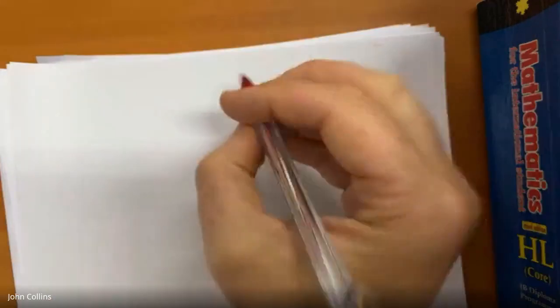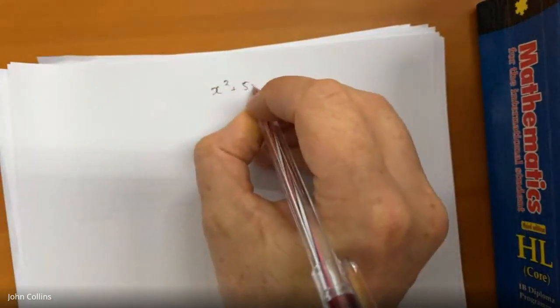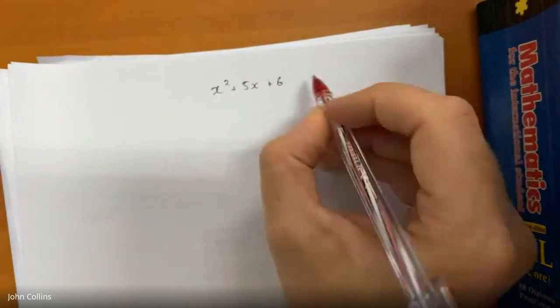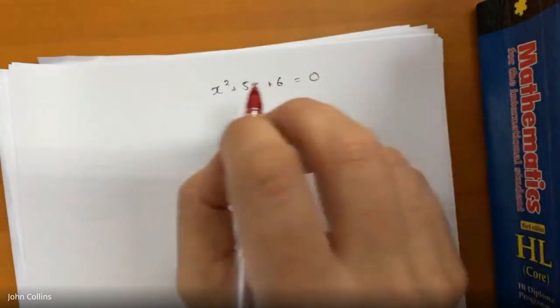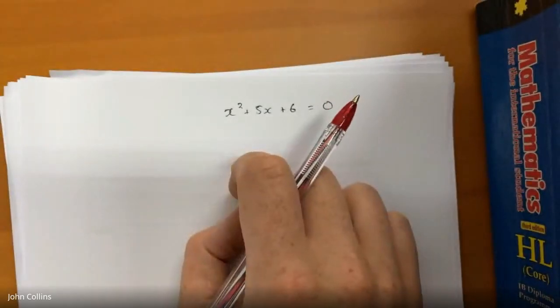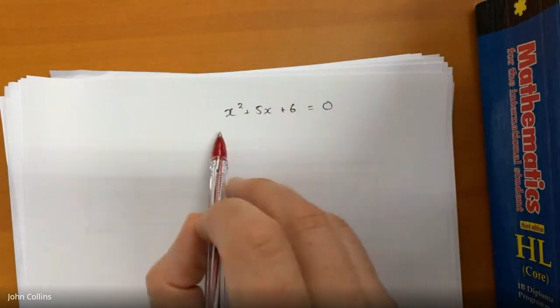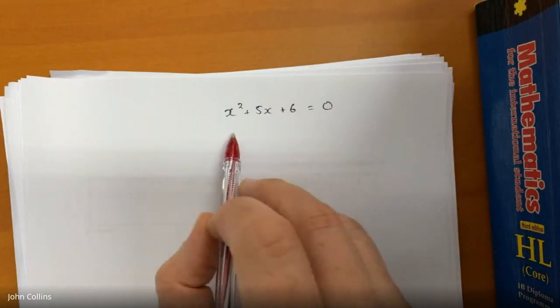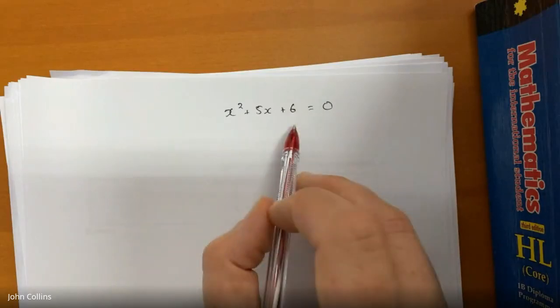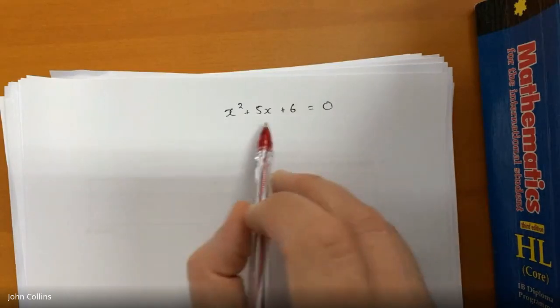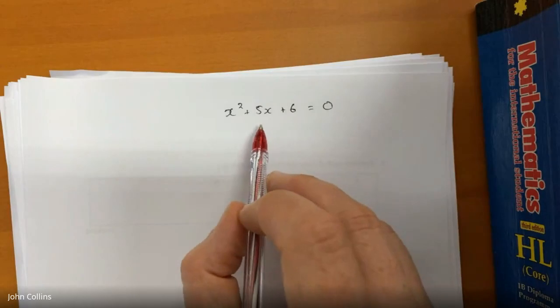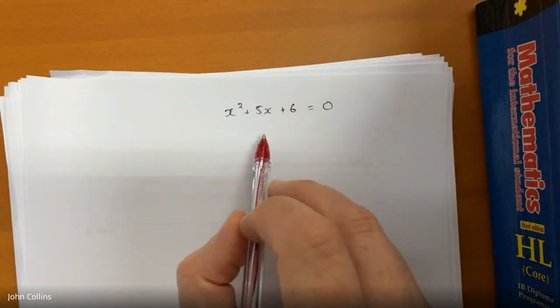Let's consider a simple one, x squared plus 5x plus 6. Let's let it equal 0. All right. There's a number of ways that we can solve this. We could factorize, we could complete the square, or we could use the quadratic formula. Now we already know the answer to this, so hopefully you know it's -3, -2 from a simple factorization.